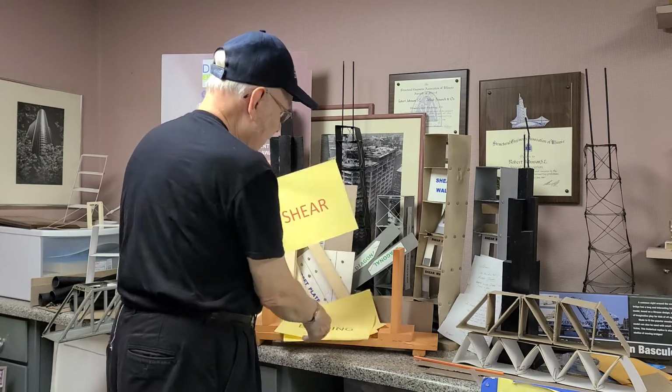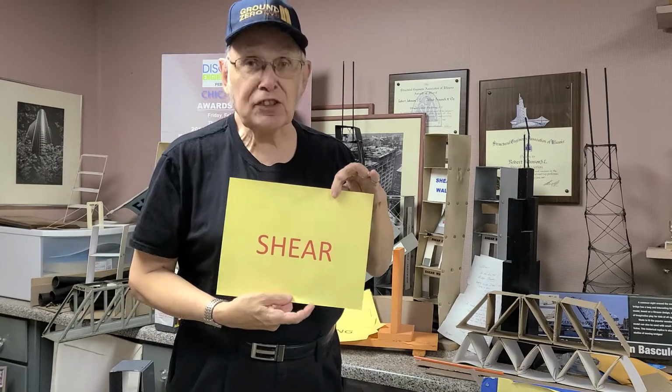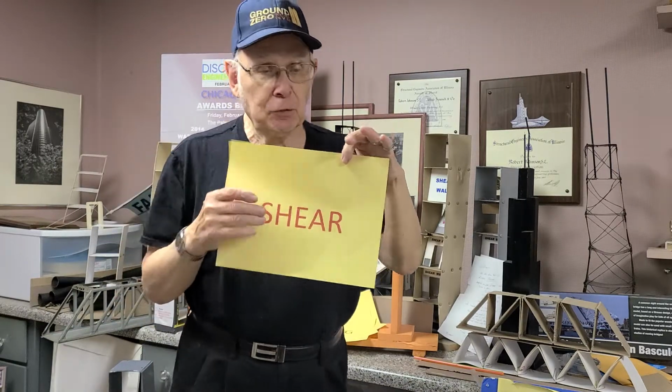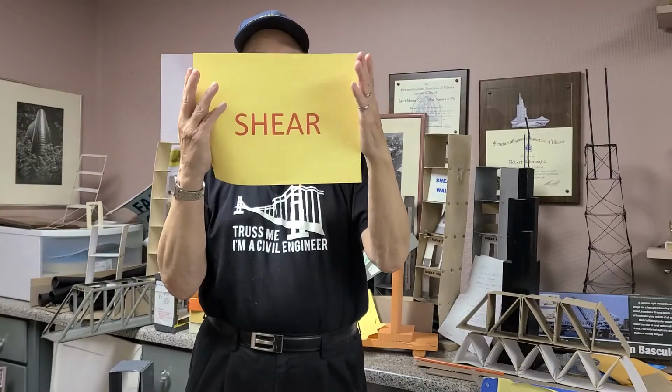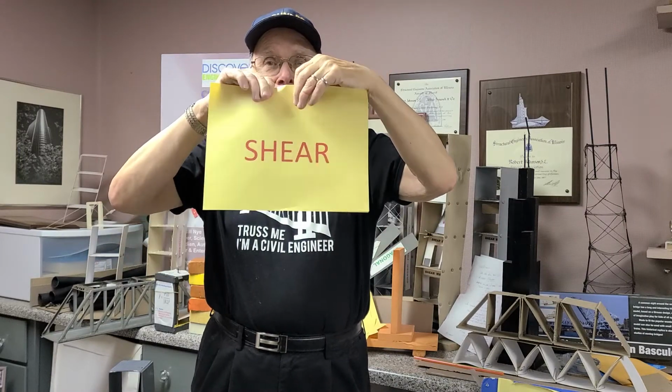Another force we have in structures is something called shear. That's when the forces align perpendicular to one another and the structure goes like that.